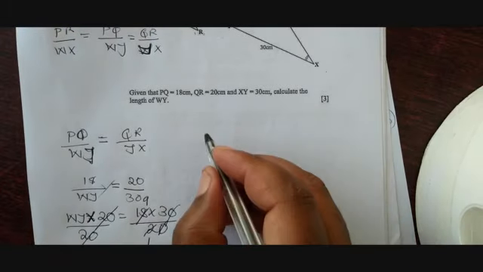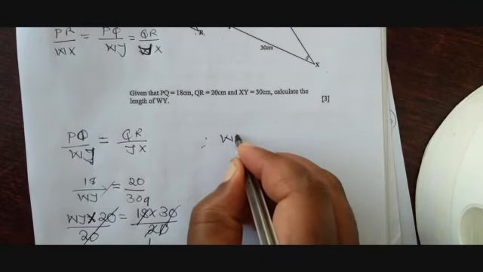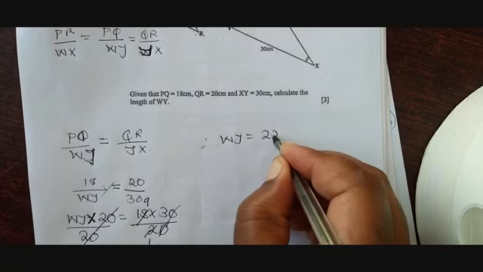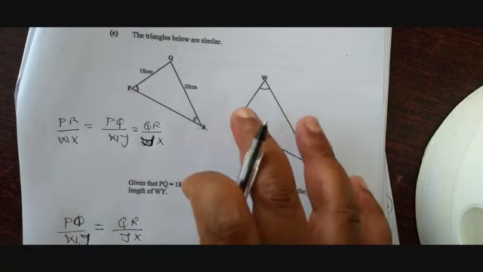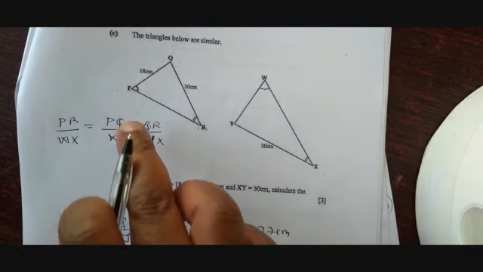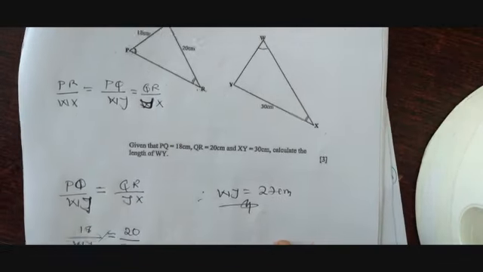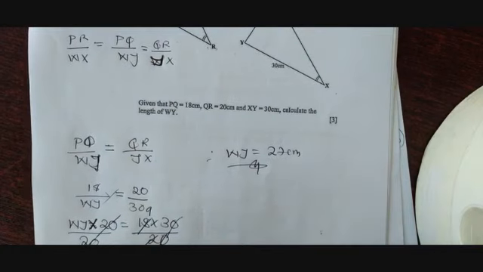Meaning that YW is equal to what? 27 centimeters. So as you can see, sometimes you can easily make mistakes if you're not careful. So you really have to take your time and study the corresponding sides. Okay. Then go to the next question.